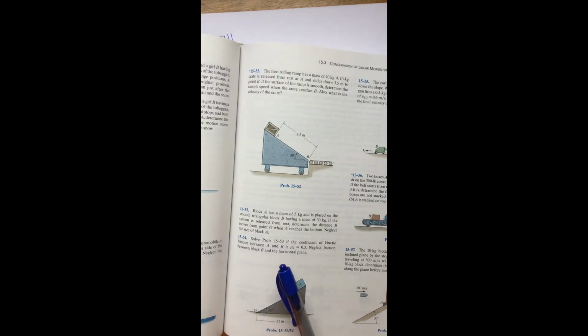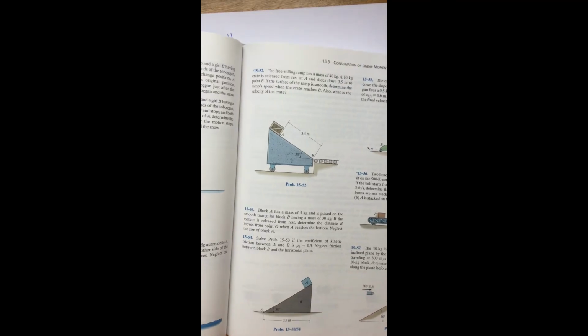And in problem 54, we want to solve the same thing, but with a coefficient of kinetic friction between A and B, which is equal to 0.3. We are told to neglect the friction between block B and the horizontal plane. They don't say anything about that in problem 53, but we're going to assume that we're ignoring the friction between block B and the horizontal plane in problem 53 as well.